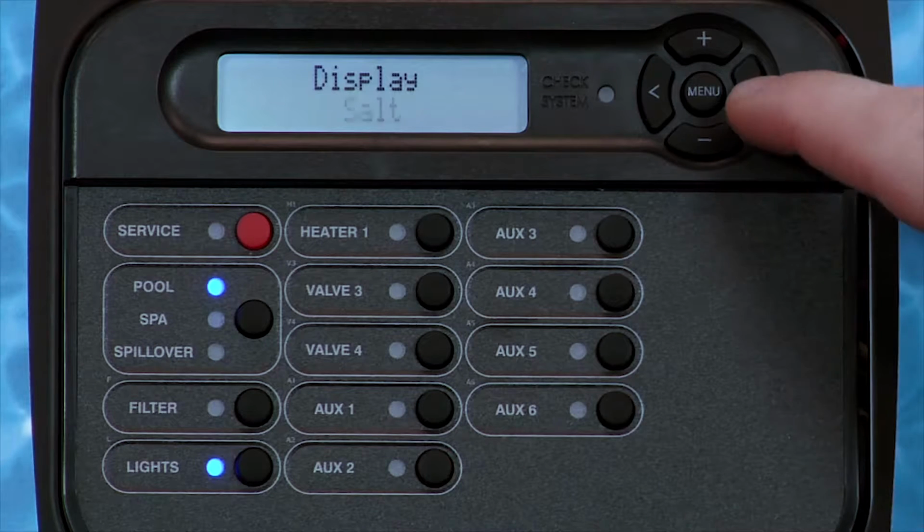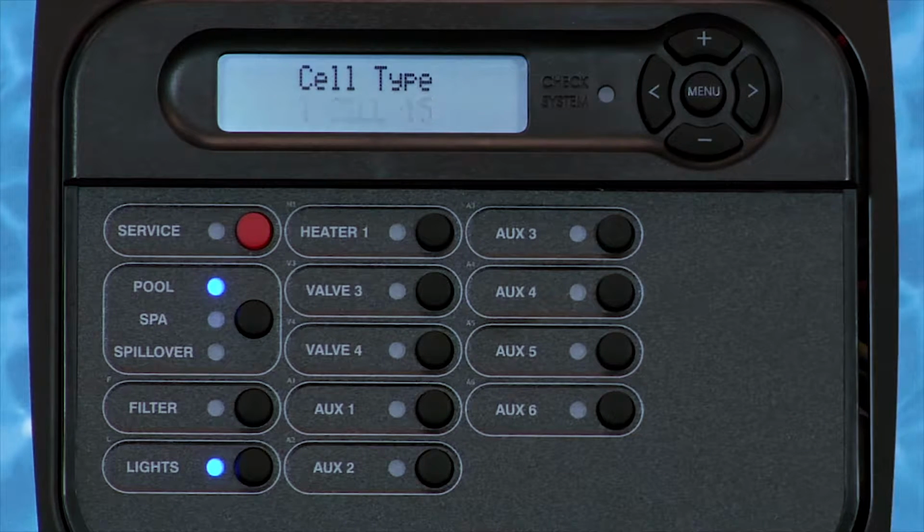Press the right arrow to move to the next item, which is Cell Type. T-Cell 15 is the default cell type and will be displayed and flashing. The cell type, like all flashing values on the display, can be changed using either the plus or minus key. ProLogic gives you the flexibility to choose the right cell type for a particular application.